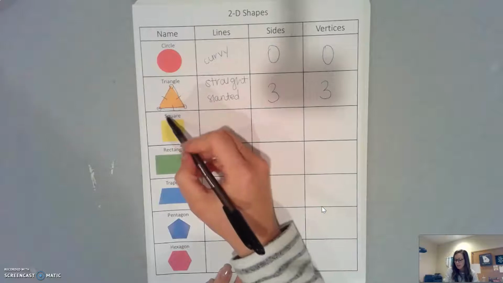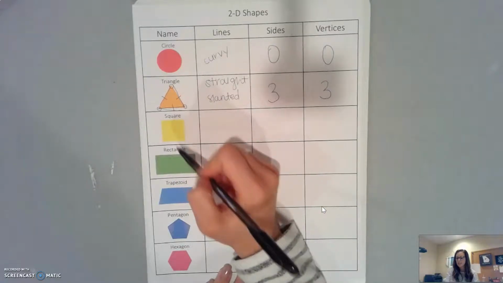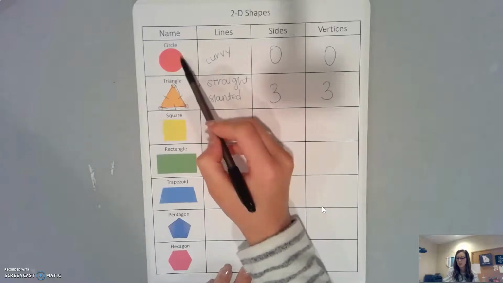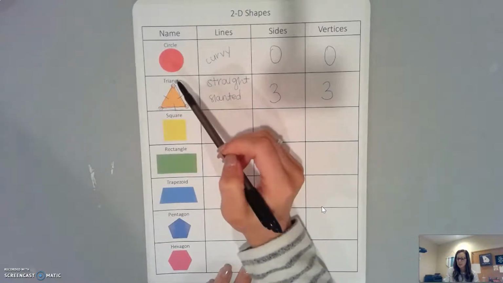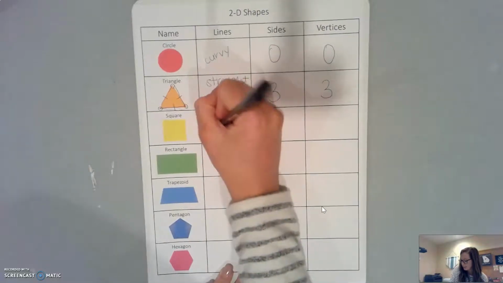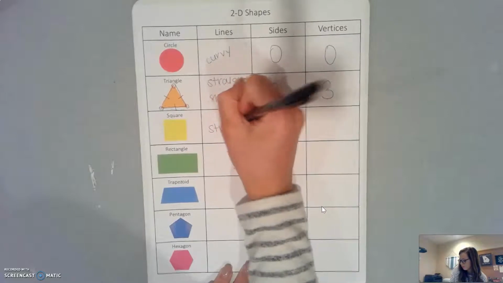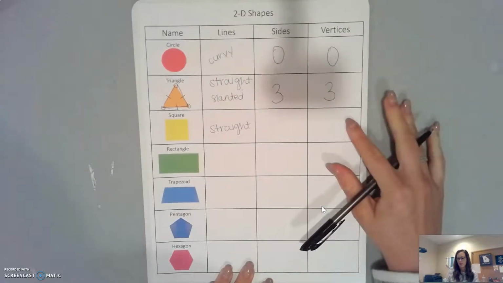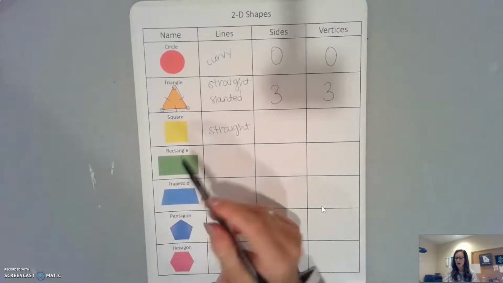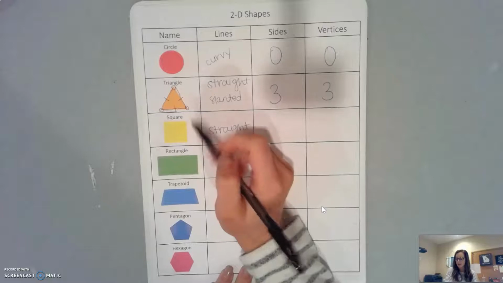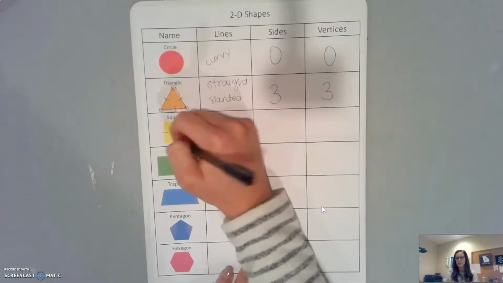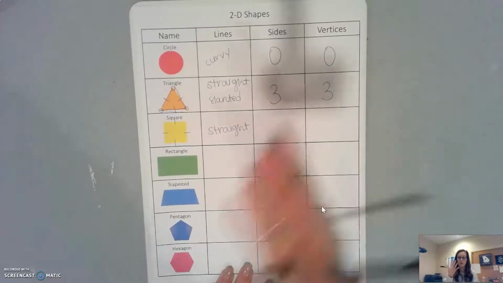What kind of lines does a square have? Does it have slanted lines like a triangle? Does it have curvy lines like a circle? Or does it just have straight lines? A square just has straight lines. Okay. Now let's look at how many sides it has. Remember, we're going to put a line in the middle of every side. 1, 2, 3, 4. So a square has 4 sides.